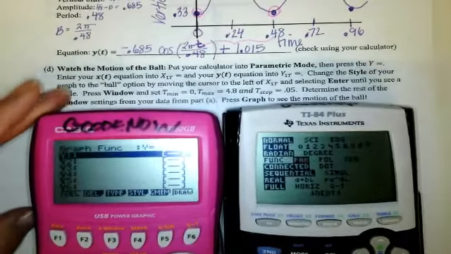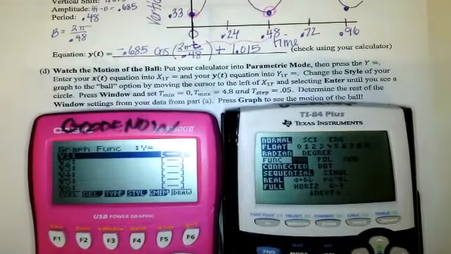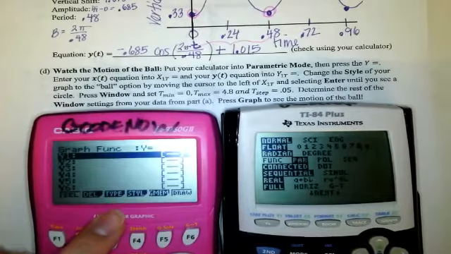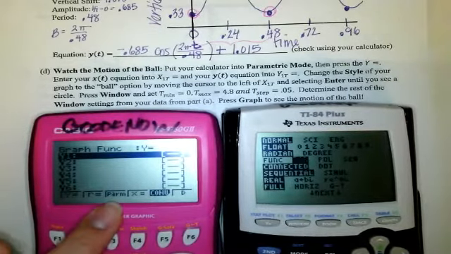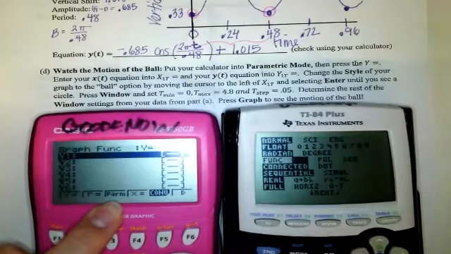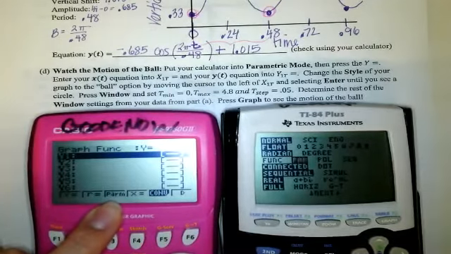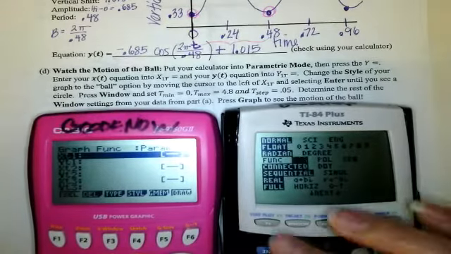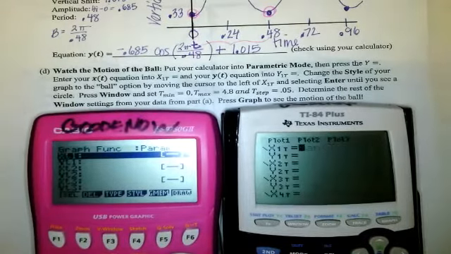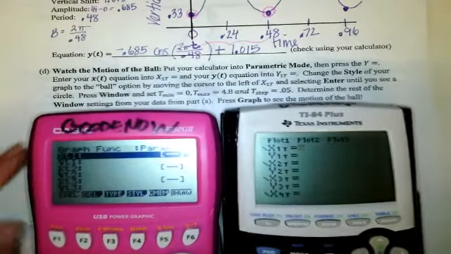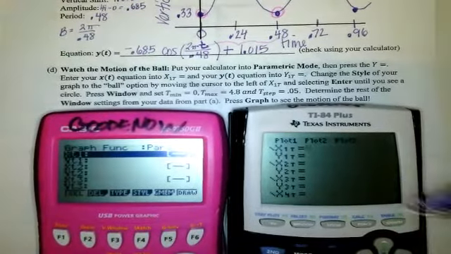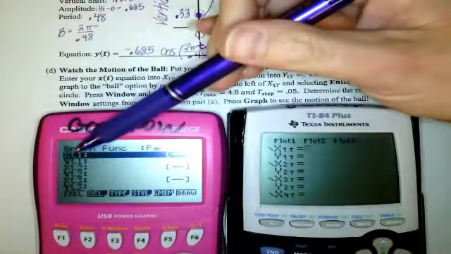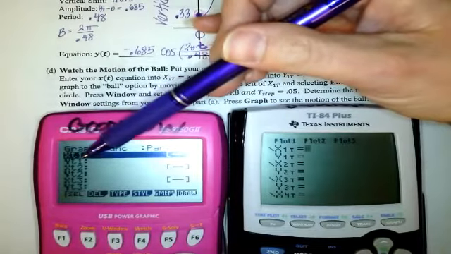And we are going to change the type of function that we're doing. You see type right there. We want to change the type. Again, right there it says parm. That's not Parmesan cheese, it's parametric mode. All right, so you're going to change that. On the TI, you're going to go back to y equals. Now you see that both of us have sort of different notation. You see x1t and y1t, and same for the Casio, xt1 and yt1.